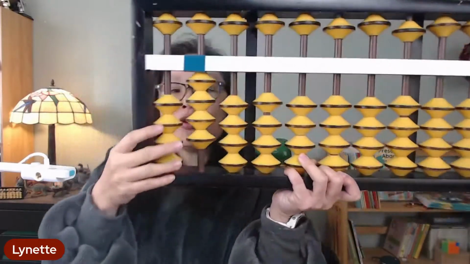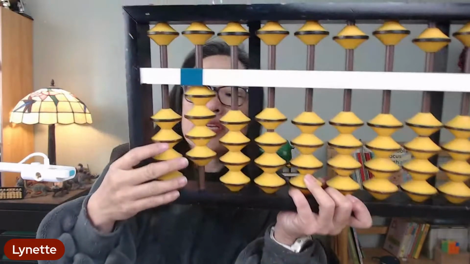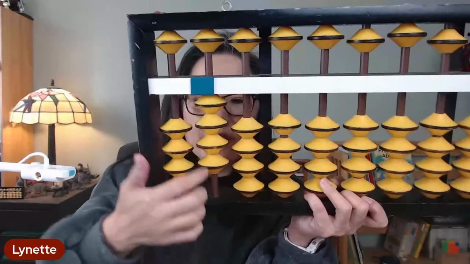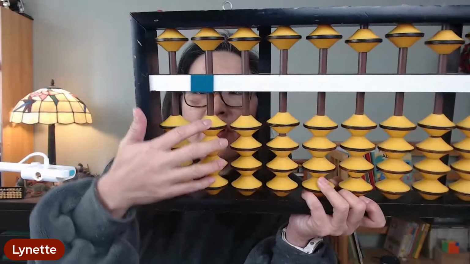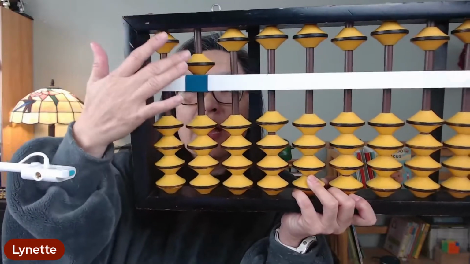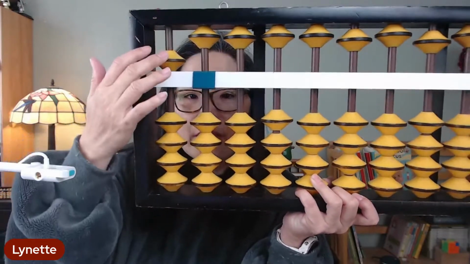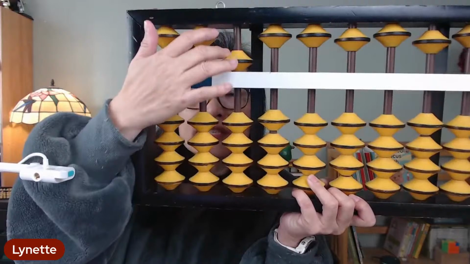If you notice, there's not enough beads for 5, right? There's not another bead for 5. So 5 is actually this. This is 5. All the top beads will have a value of 5. So that would be 5. This is 5. This is 5.